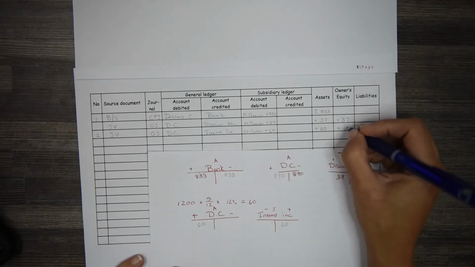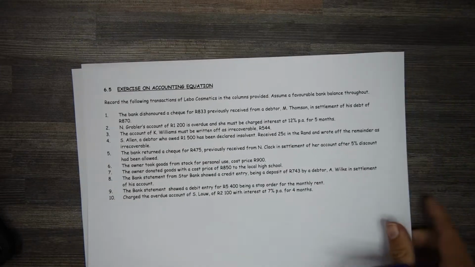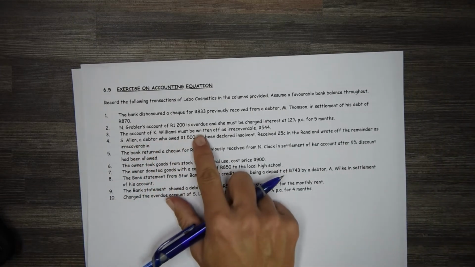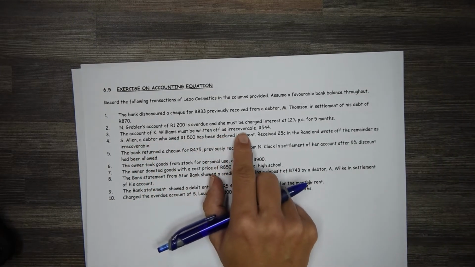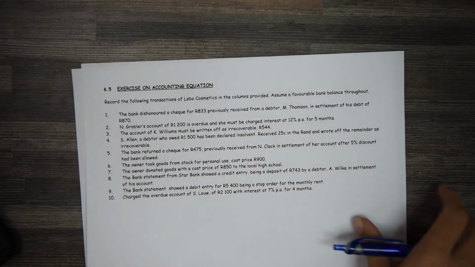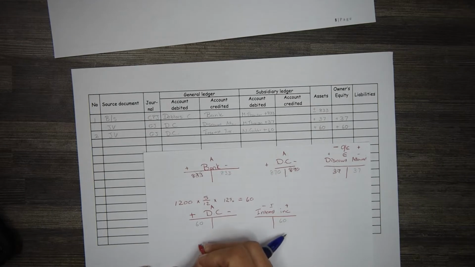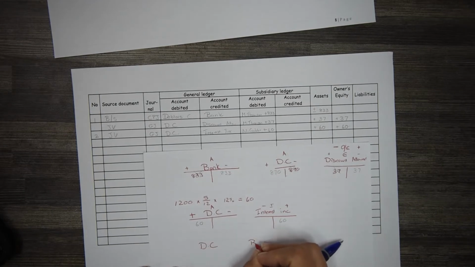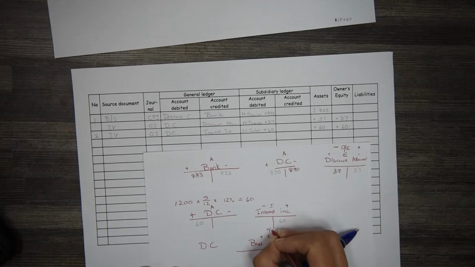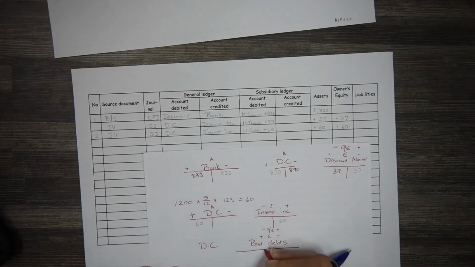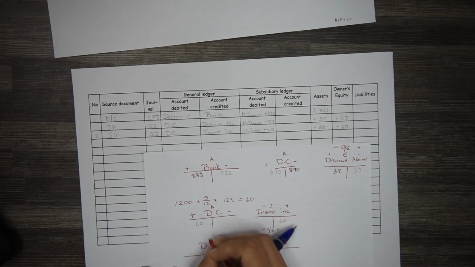Right, the third transaction, the account of Cain Williams must be written off as irrecoverable. So it's bad debts. This debtor disappears. He's no longer in existence. So it's debtors control and bad debts. Bad debts is an expense, plus minus, but in terms of owner's equity, expenses decrease owner's equity.